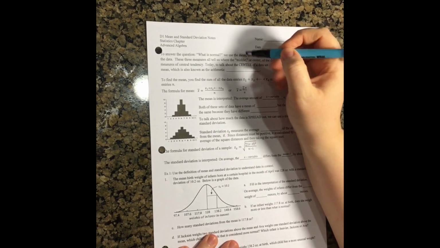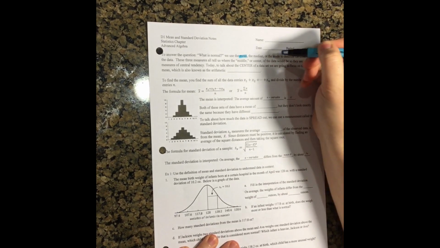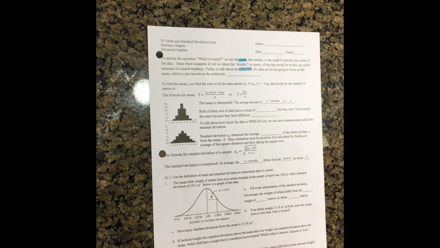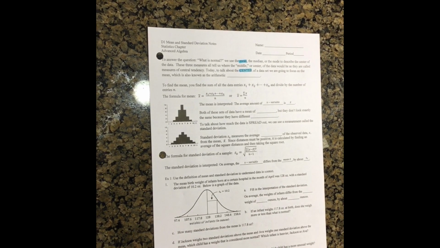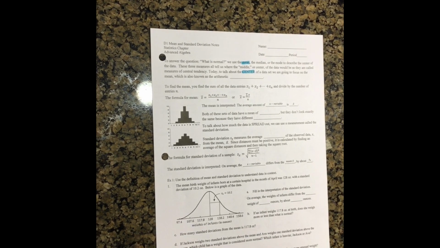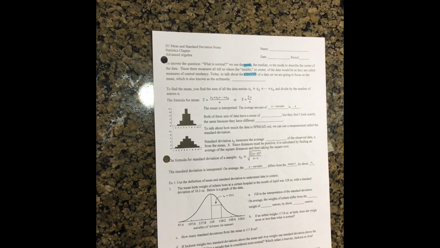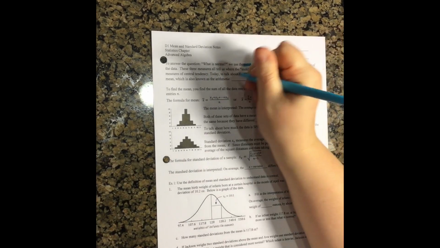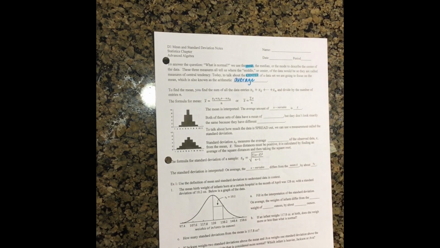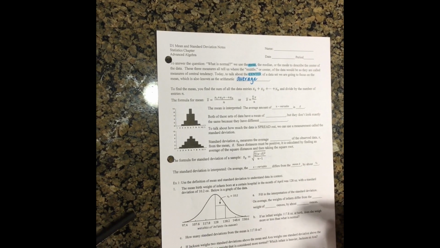So our measures of center are usually the mean, the median, and the mode. The median means perfectly the numerical middle number if you put them in order. Our mode is the number that occurs the most, and the mean is the one that's just the average. So when we go to interpret it, we're going to say, what is the arithmetic average?